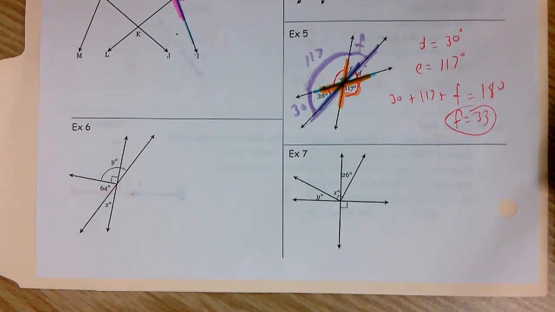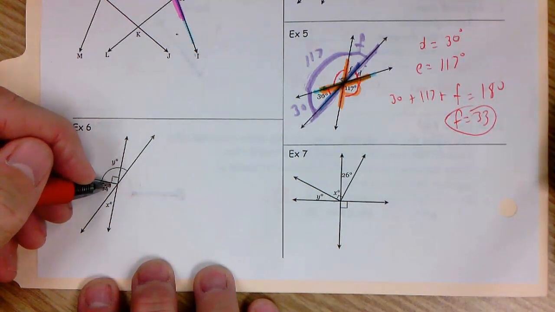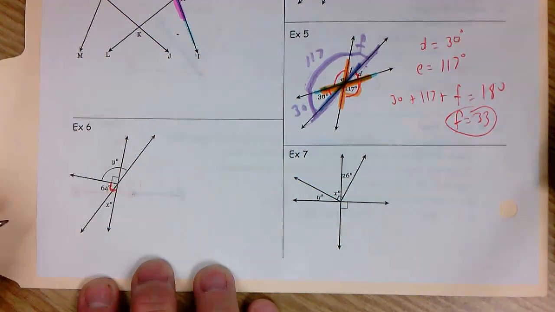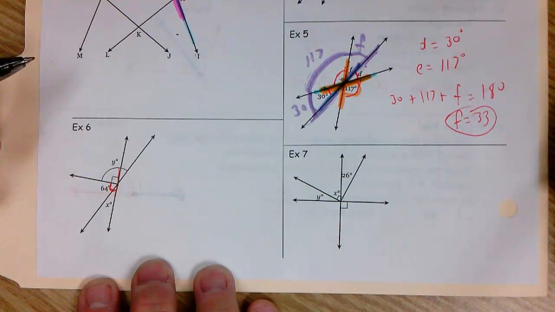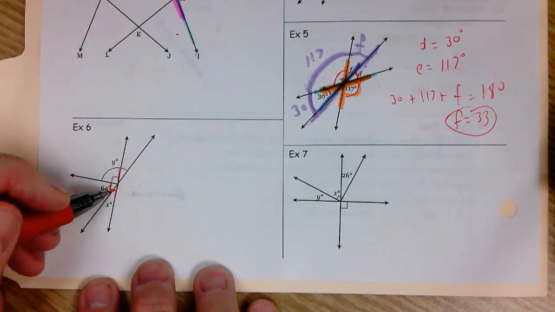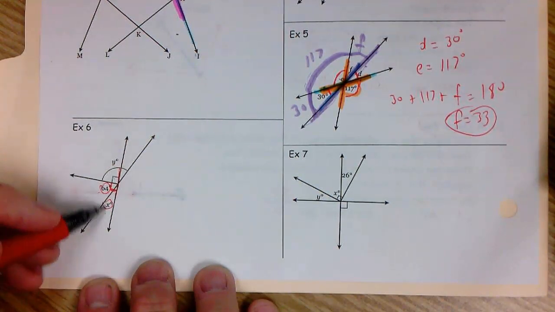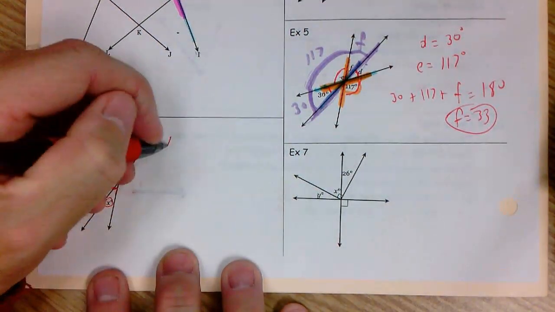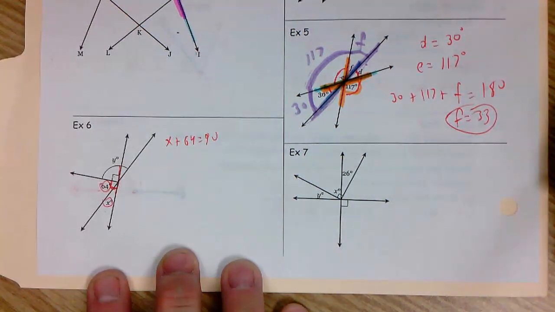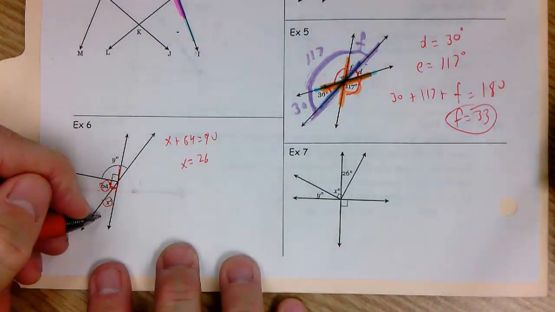Example 6. All right, so the first thing I see in 6 is this. Look, if this is a right angle here, that means it must be a right angle over here also, because together those 2 right angles make a straight line, 180 degrees. And if this is a right angle over here, it is made by the 64 and the x. Together they make 90 degrees. They're complementary to each other. So x plus 64 equals 90, and if I subtract 64, I get 26. This is 26.